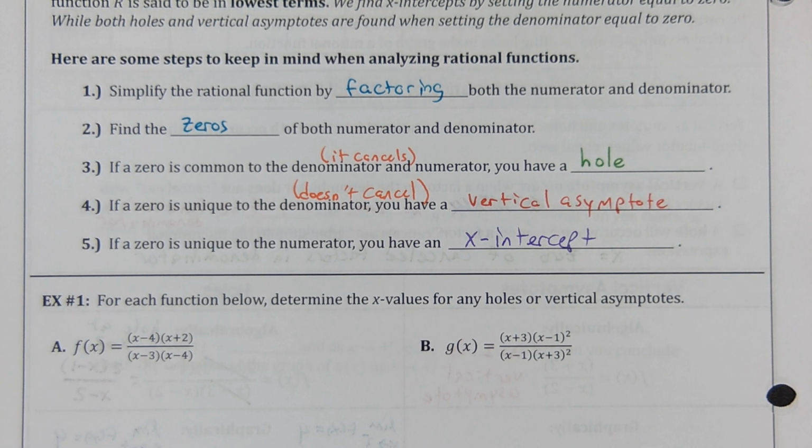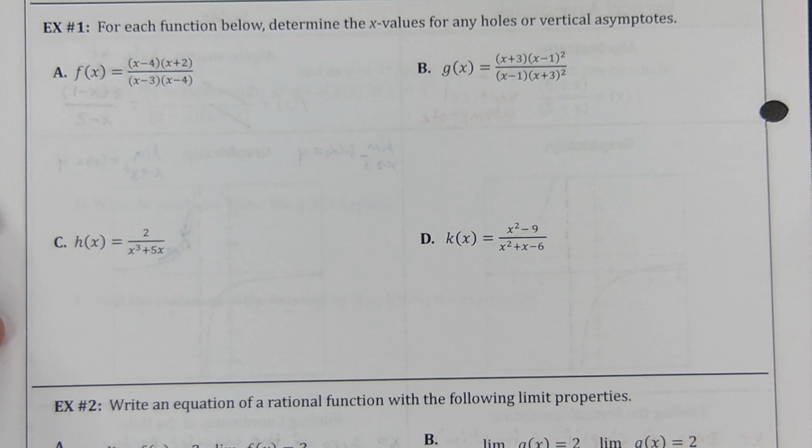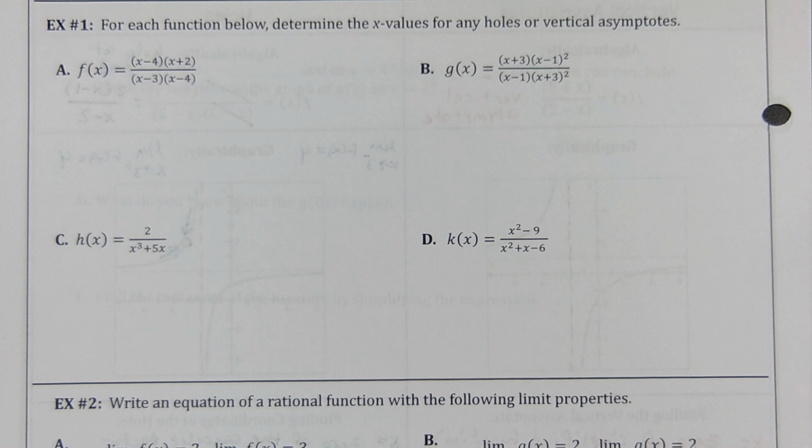Are you ready to analyze some functions without their graphs? Yes, ma'am. Okay, great. Let's go to it. I'm going to kind of ignore the directions. It says determine x values of holes or vertical asymptotes. You know what we're going to do? We're going to find the x values of vertical asymptotes, the coordinates of the holes in the graph, and, even though I didn't ask for it, the zeros of the function. Just so we've got all of that knowledge on here. Cool beans? You guys are awfully quiet today.